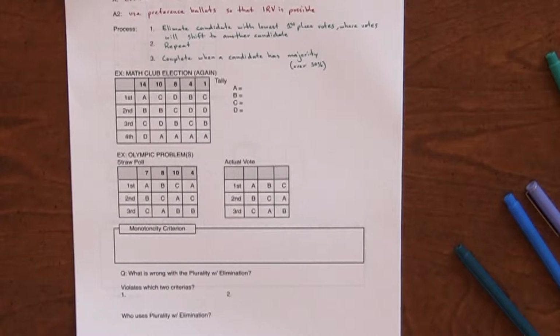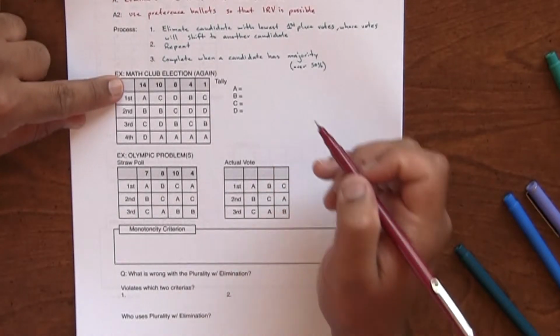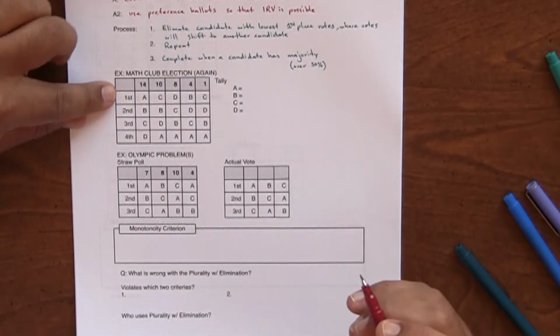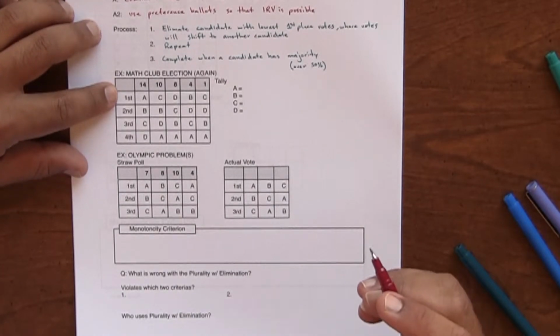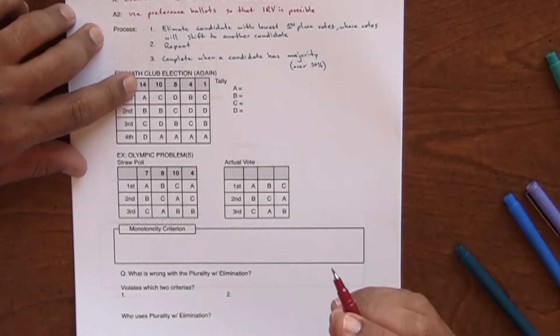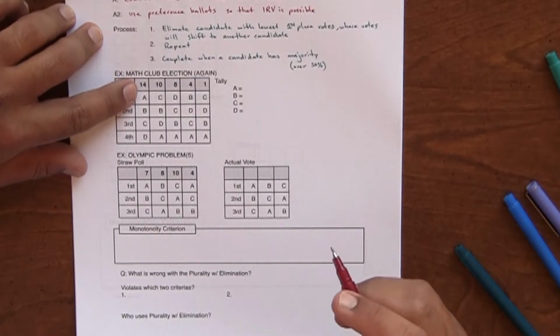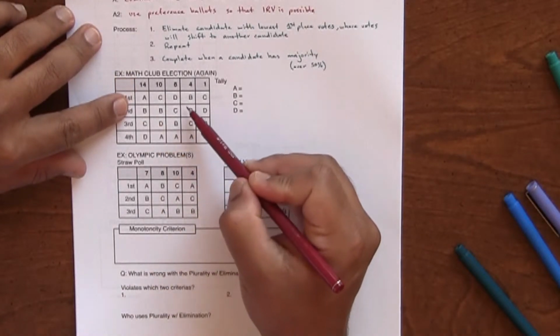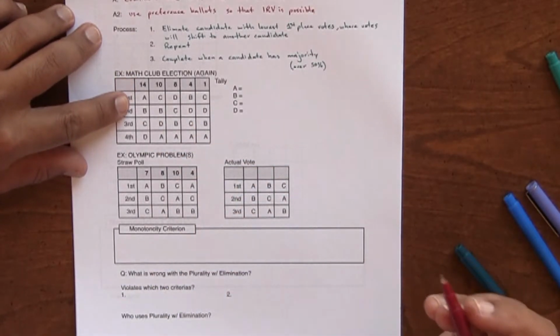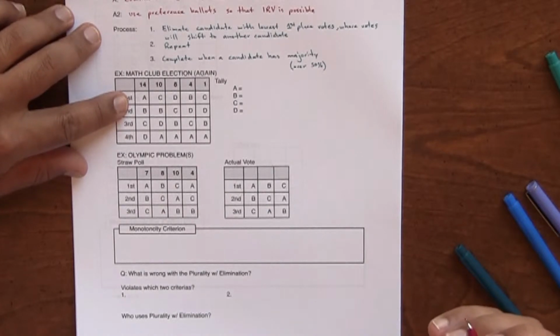So here we go. We're going to use the plurality with elimination method on the same math club election. The first time we did this with plurality, person A won with 14. Then we did the Borda count method, and we found out that B was right through the middle of all this and would win using that method. So let's see who wins using this method.